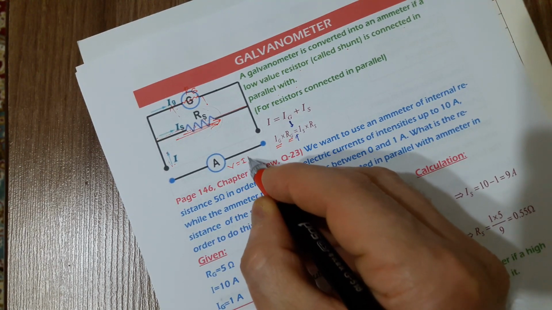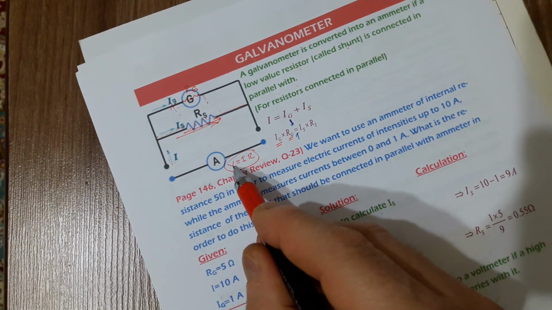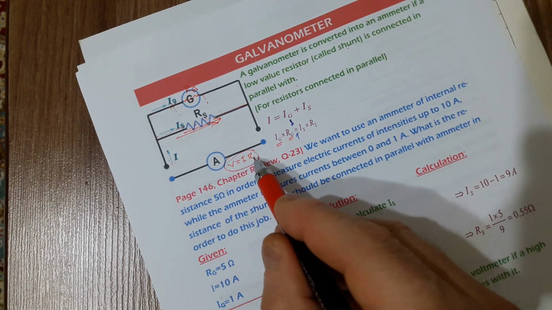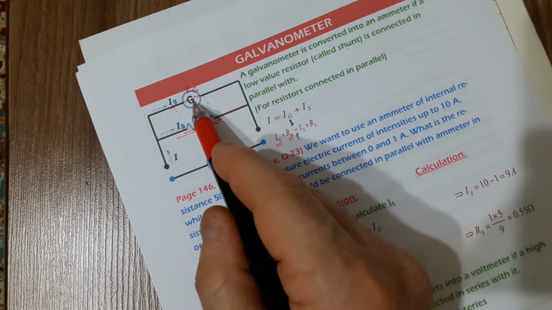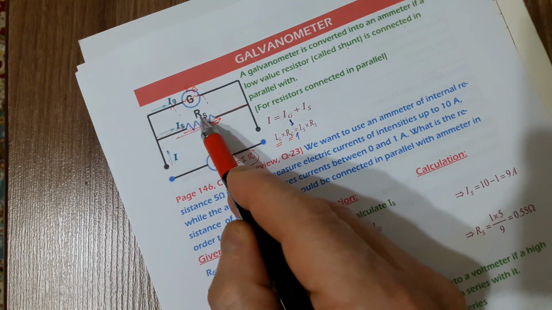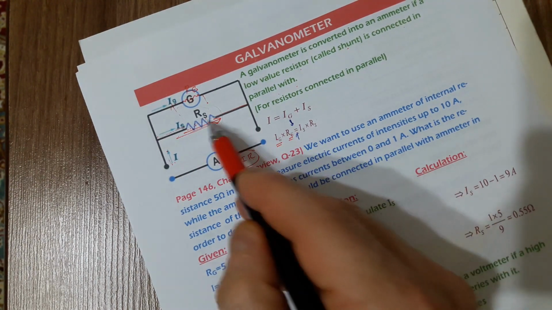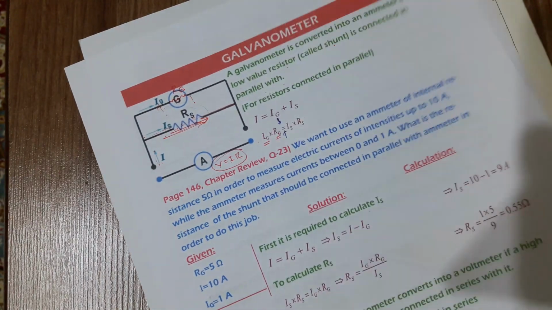Remember, V is equal to I times R, one of the most important equations in physics. V is the potential difference, equal to current times resistance. The current on the galvanometer times the resistance of the galvanometer is the potential difference on the galvanometer, and it must be equal to the current on the shunt multiplied by the resistance of the shunt, which is the potential difference on the shunt. So by using these two equations, I'm going to answer the questions.